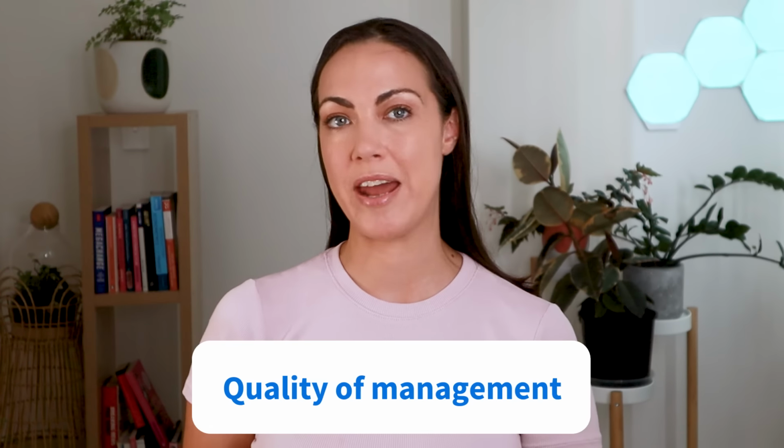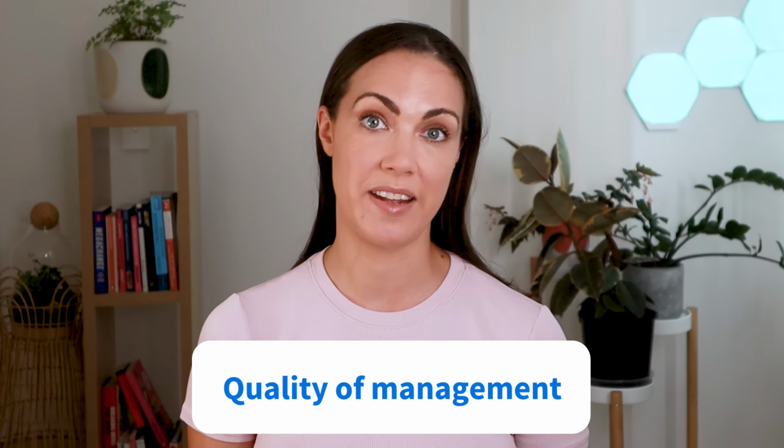Next is the quality of management. One of the biggest factors that affects a company's prospects is the team at the top. Does management have a successful track record? Are there females and males in the C-suite? And is it diversified? And how does the CEO come across to shareholders and the public? Could these things impact the stock price, for instance?